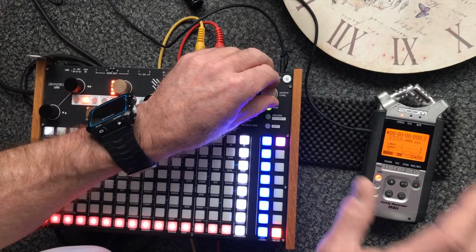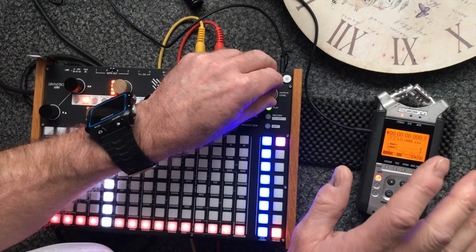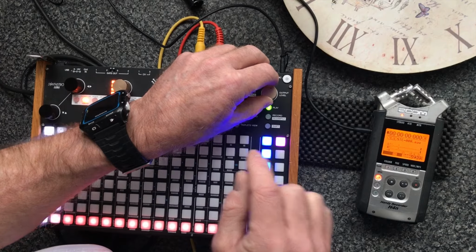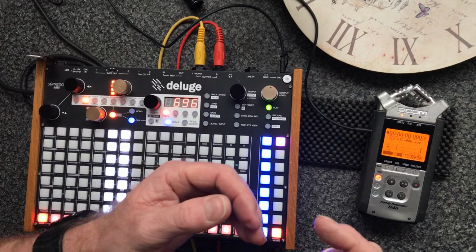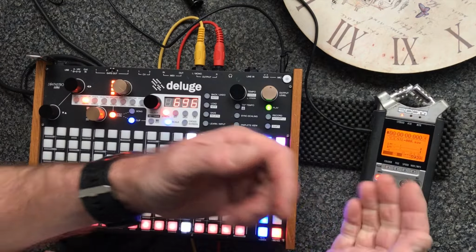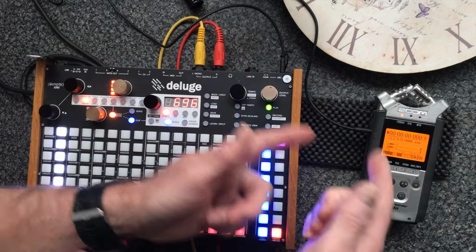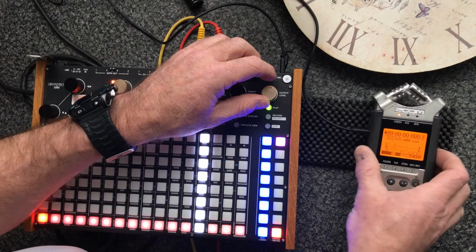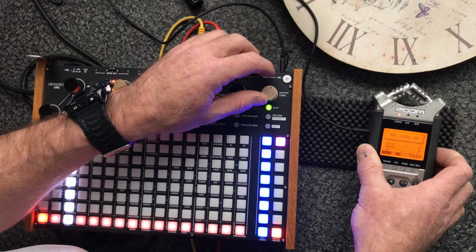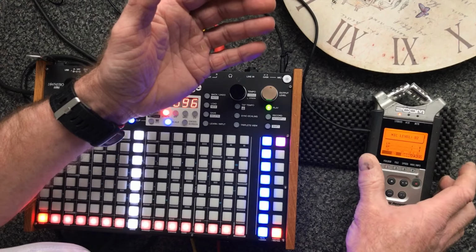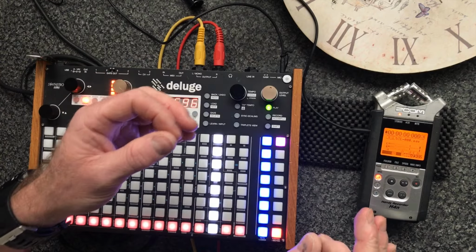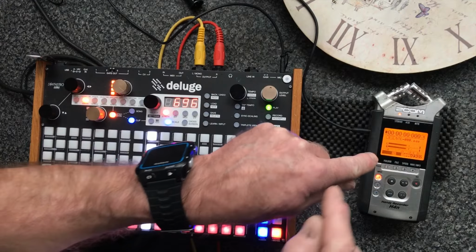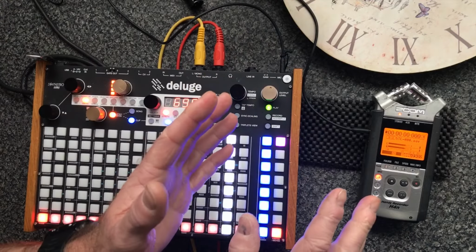So what you can do is turn down the Deluge, turn down the Zoom and increase the volume on the Deluge. And you can then decide the background hiss, is it more or less with high gain, low gain. So if I turn this up again, you can hear that as it comes up, it's actually quieter to have the Deluge on low gain and increase the gain on the Zoom. Not with all microphones though.